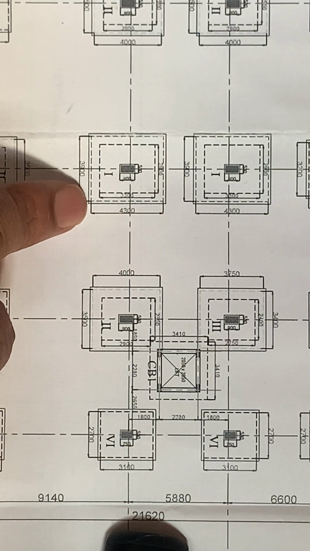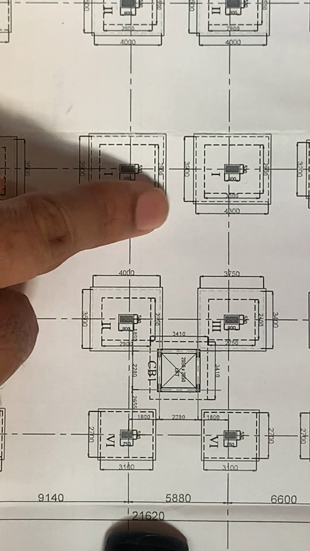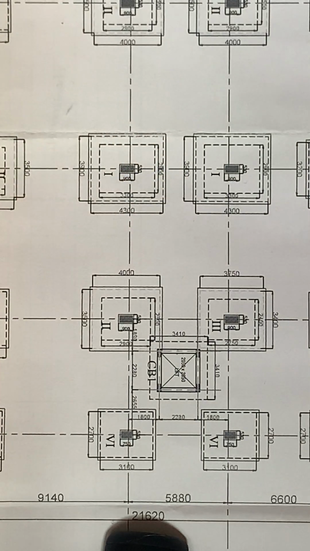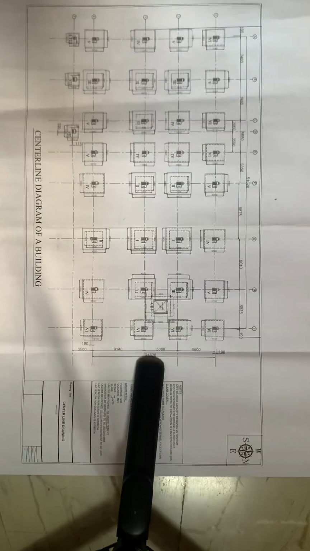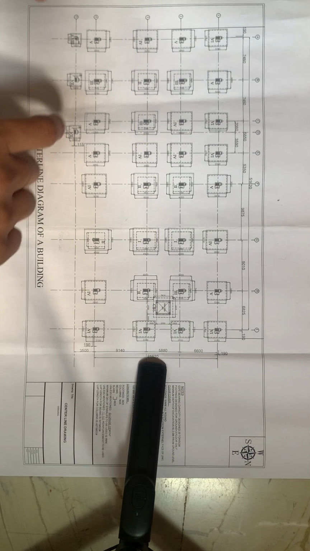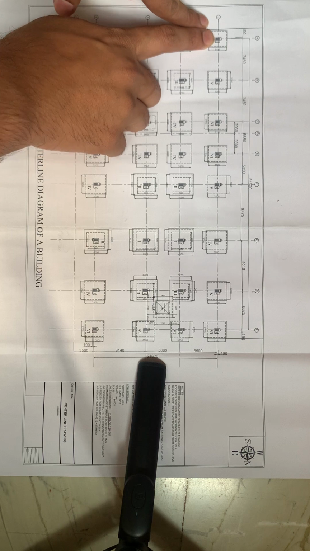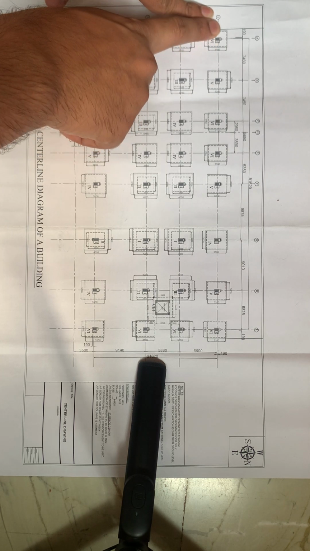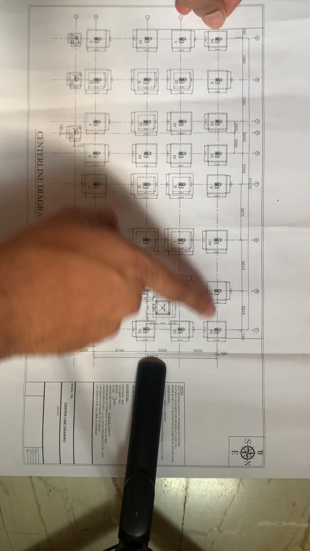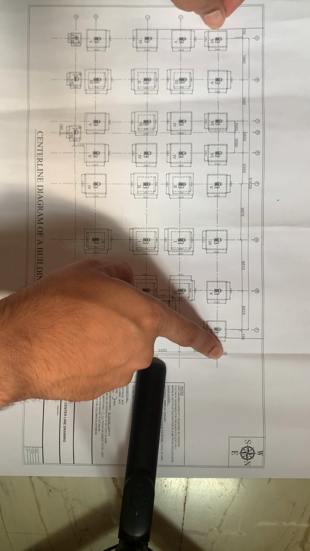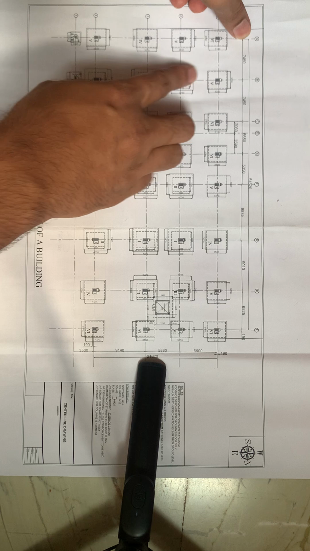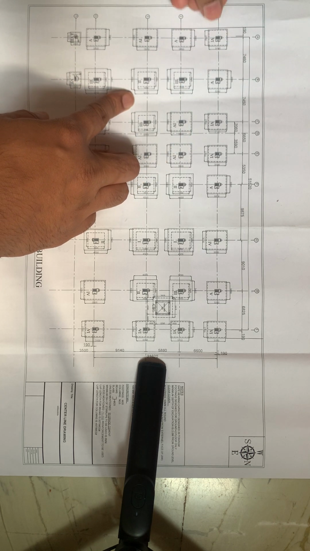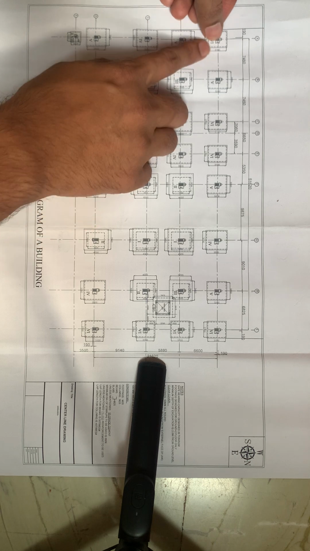So we have to take a little bit extra for the PCC, and after PCC we will do the column center line marking. I'll tell you how to do the column center line marking. Here, after PCC we will run a thread from this edge point, and from this edge point to this edge point another thread we will use.